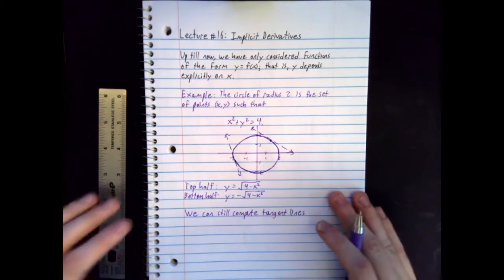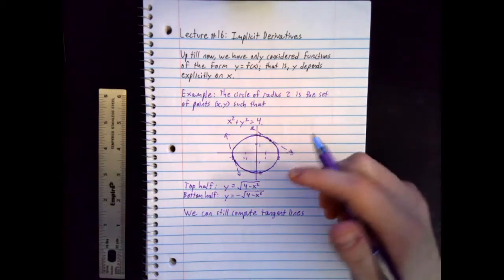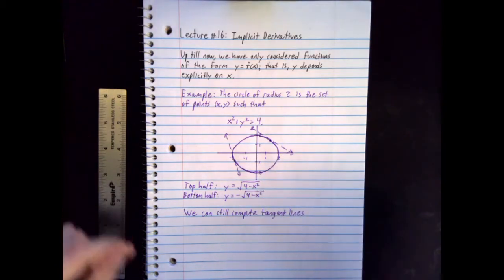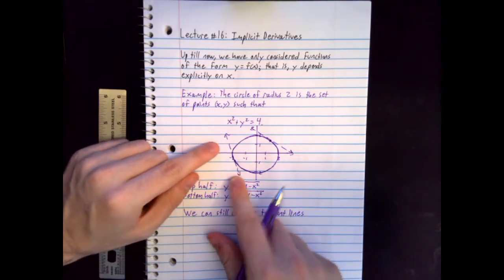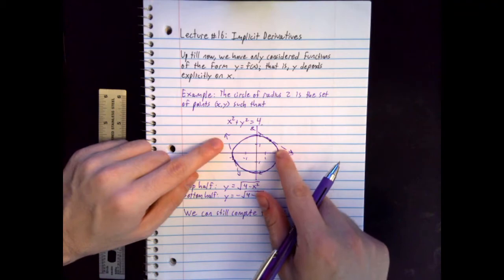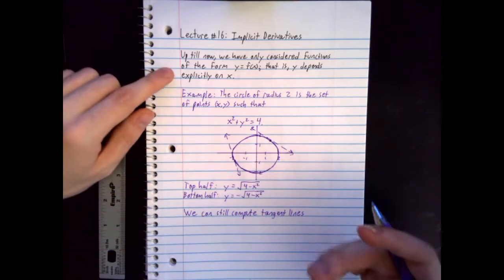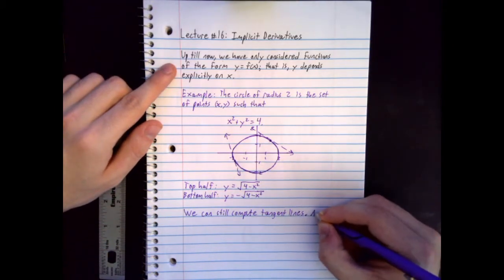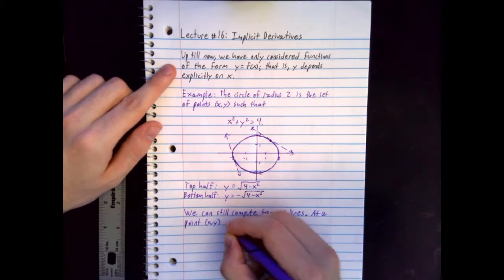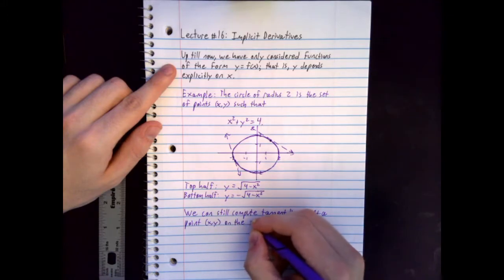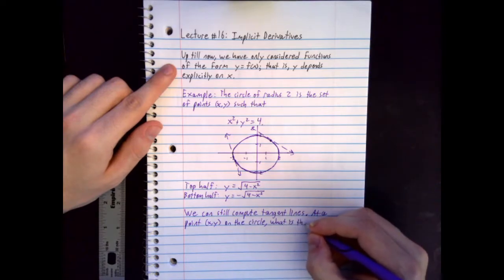And to do this, we're going to differentiate the entire equation and use the chain rule. So as a continuation of this example, let's compute what the slope of this tangent line is at every single point. If I give you a pair x and y, I want to know the slope of the tangent line at that point. So at a point x, y on the circle, what is the slope of the tangent line?